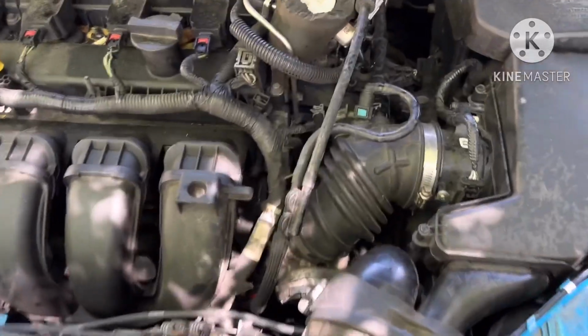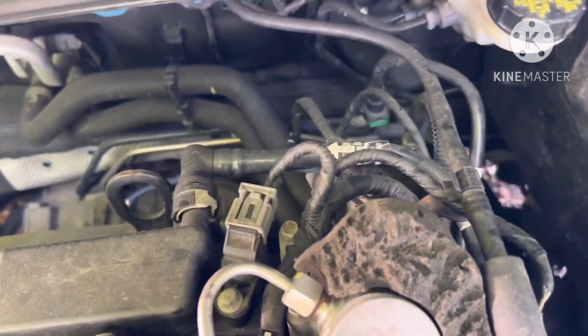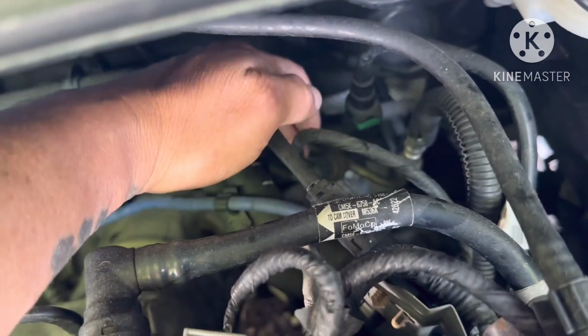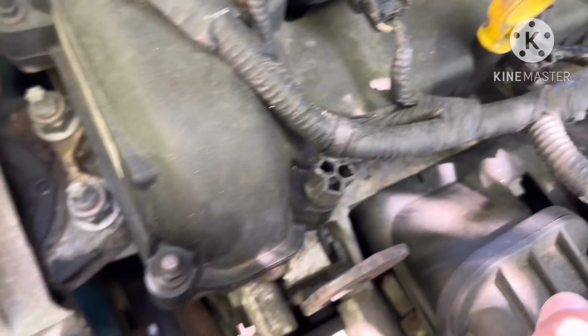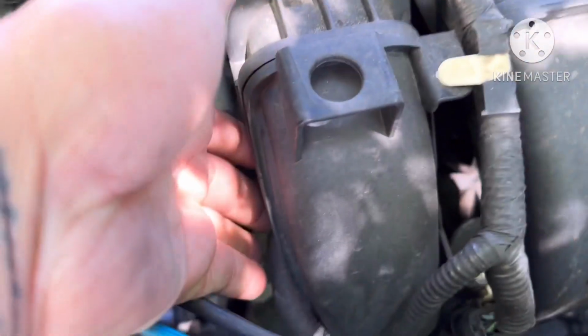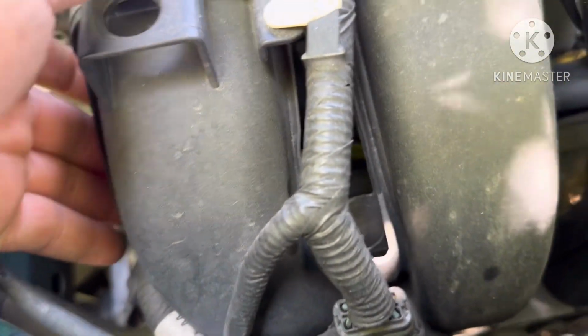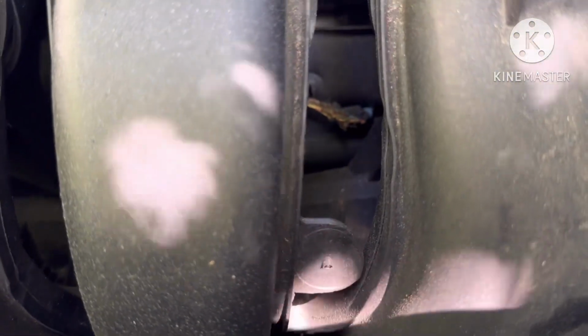The pressure sensor A is right there, and B goes right here on the front of the engine, on the right side of the front of the engine. So I followed all the wires through to the intake, and I don't know if I can zoom out and show you guys, but that's the problem right there. All the wires are cut.